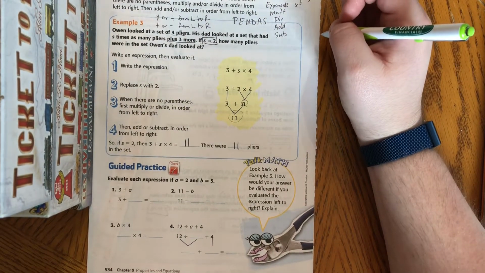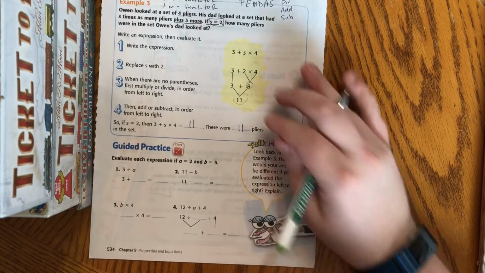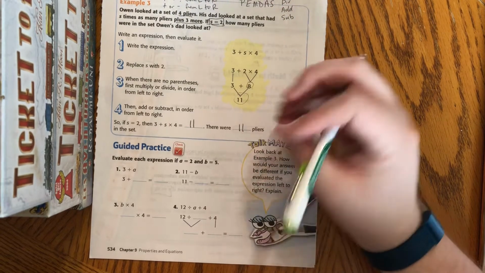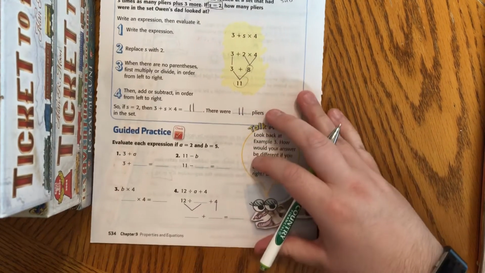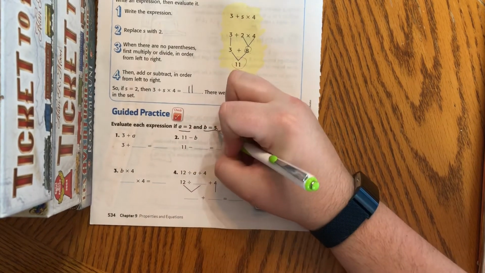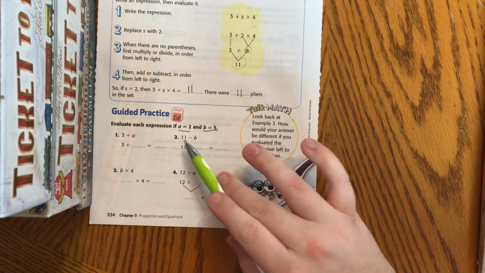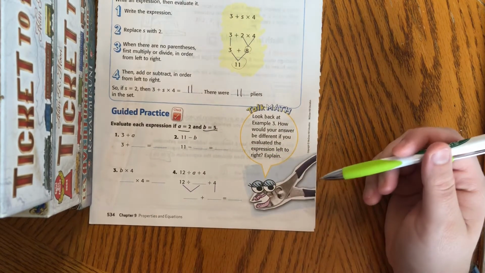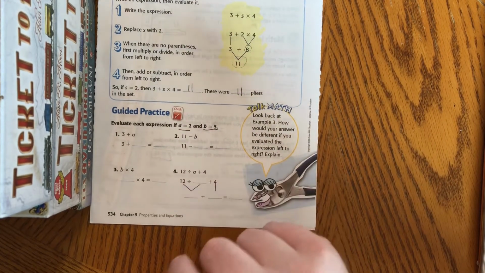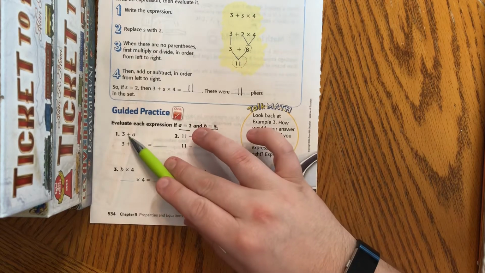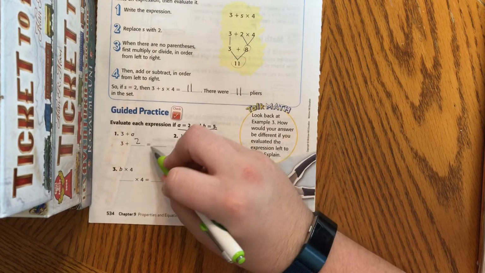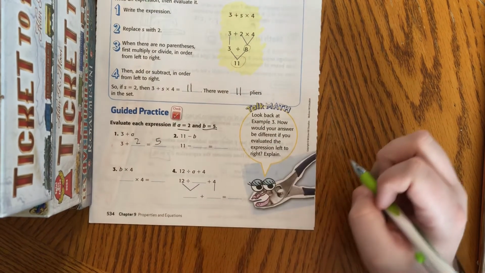Okay? And we'll get ready to use this more to where we actually have to plug in and it's not done for us, so that we can have some hands-on practice and actually understand what we're doing. So this guided practice says, evaluate each expression if A equals 2 and B equals 5. So we see we have an A, a B, and an A. When we fill out these problems, you're going to put in those numbers, either A equals 2 or B equals 5. So 3 plus A, well, A equals 2, so 3 plus 2, and that equals 5.